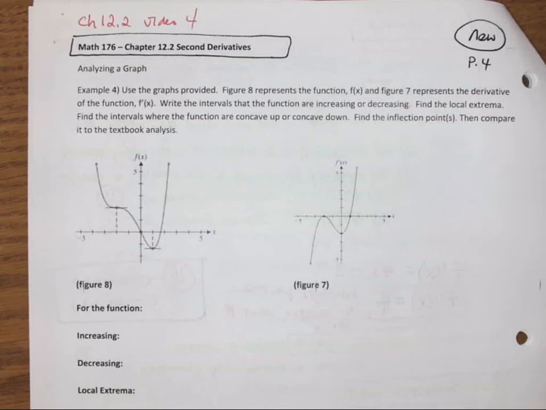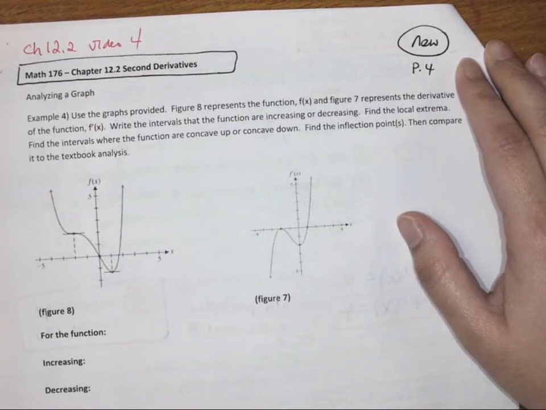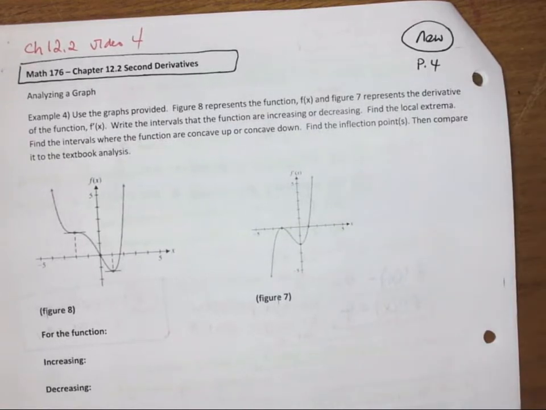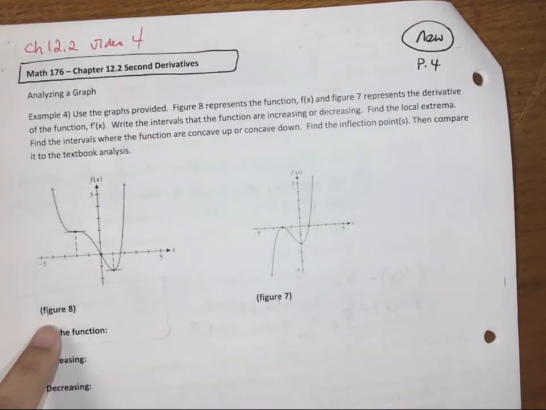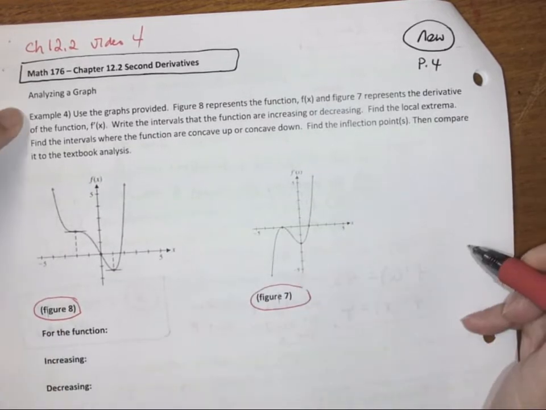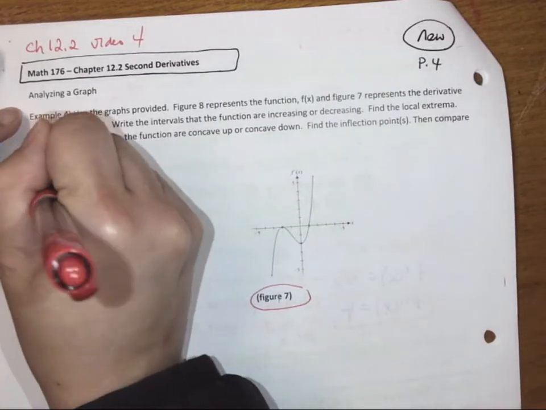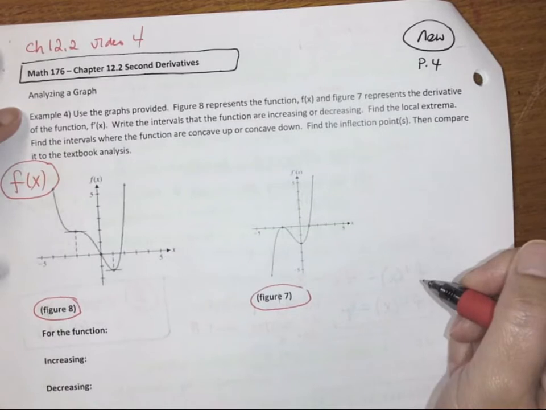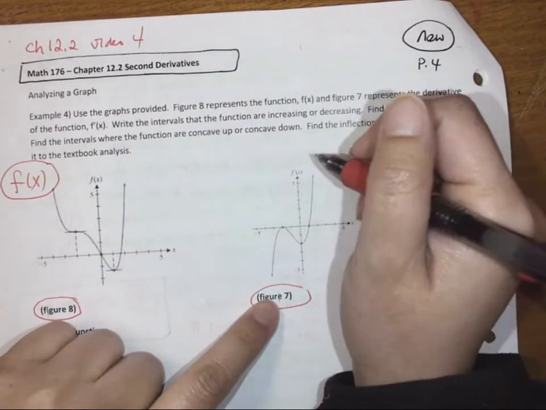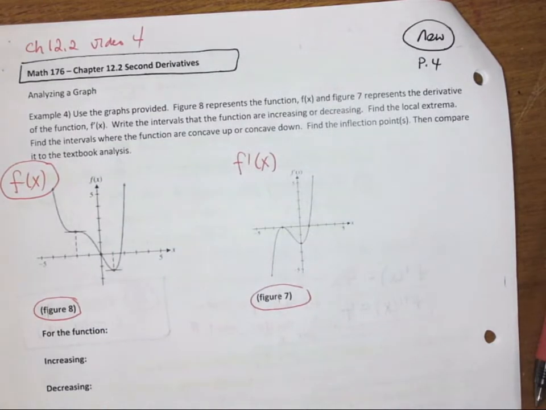Okay, this is video 4 for chapter 12.2. This is from your handouts. The next one we're going to analyze the graph. This is a little bit kind of weird because this is figure 8 and this is figure 7. They say figure 8 represents the function, so this one is f of x, and figure 7 represents the derivative, f prime of x. I want to make sure everybody notes that part.